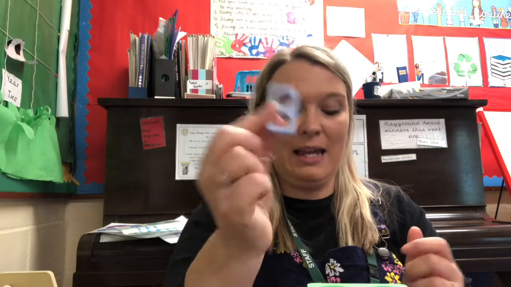2. Even number. Well done if you said that that was an even number. 3. 3 is an odd number. Well done if you said odd for 3. 4. 4 is an even number. Well done if you said even. 5. 5 is an odd number. Well done.